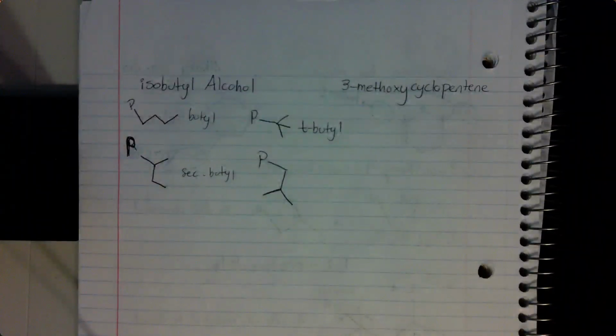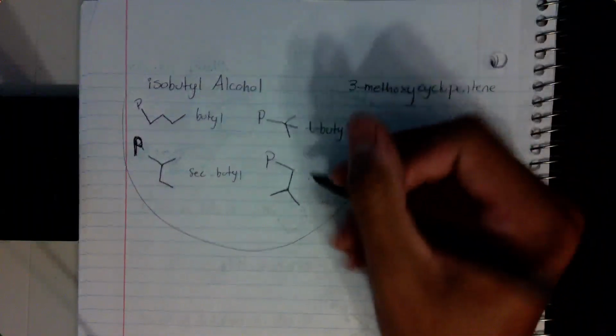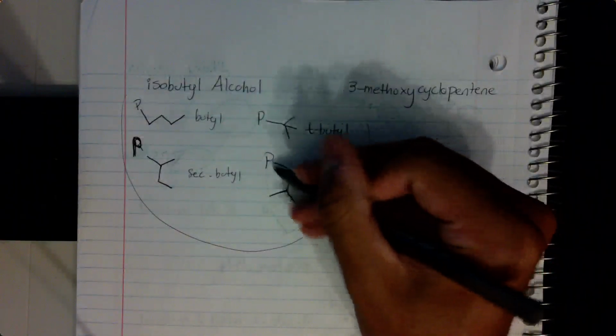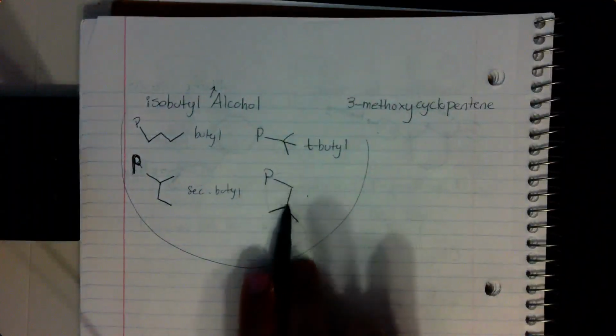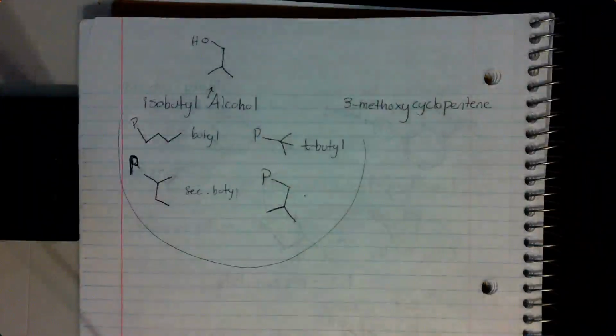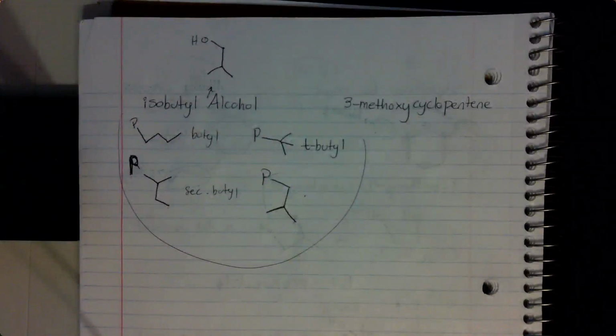So then what has isobutanol got to be? Well, isobutanol is simply just going to be this isobutyl group, but the parent is an alcohol. So isobutyl alcohol is going to look like this. Here is my isobutyl group, and it's attached to an alcohol. This is isobutyl alcohol.